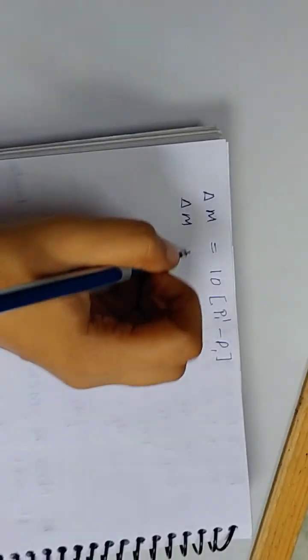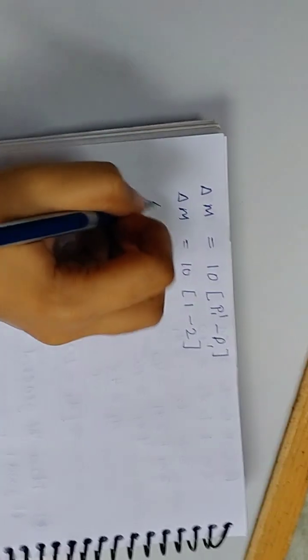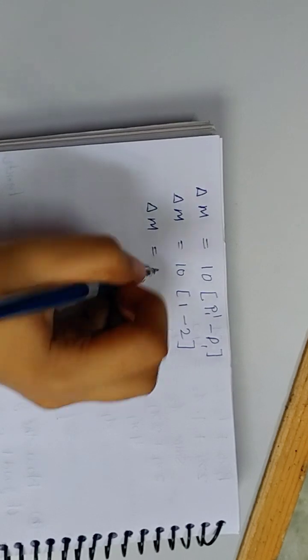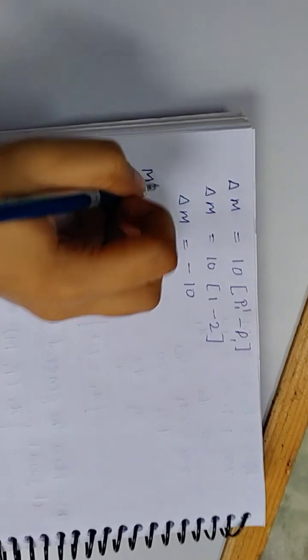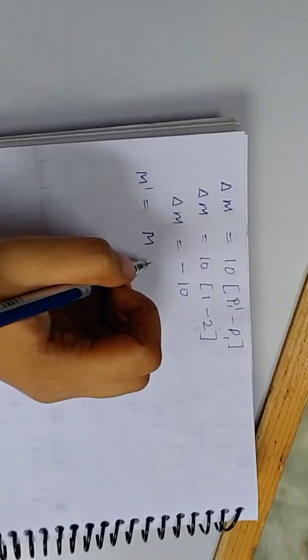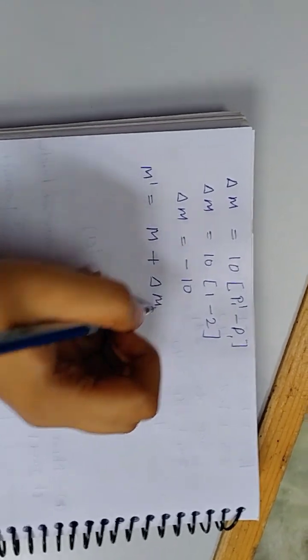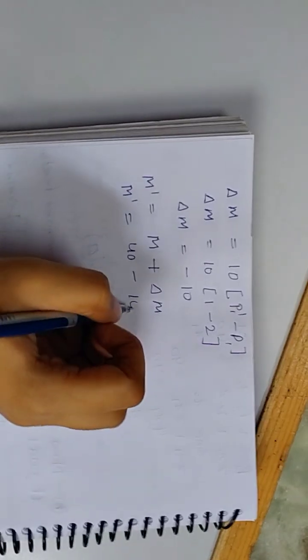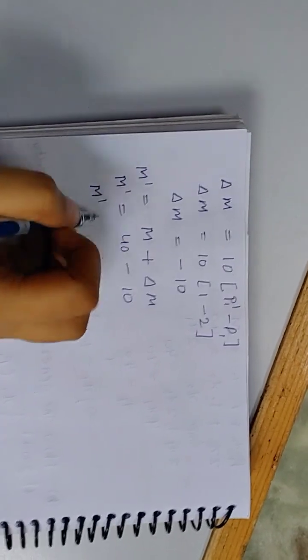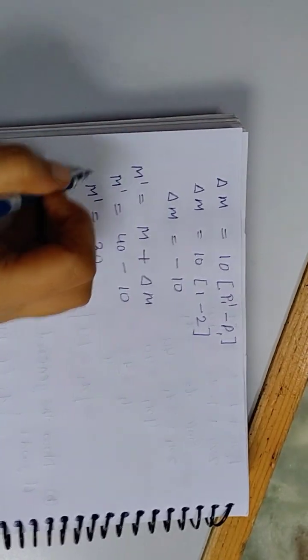Therefore change in m will be 10 times (1 minus 2), so change in m will be minus 10. As we know, m dash will be m plus change in m. So m dash would be 40 minus 10. Therefore m dash would be 30.